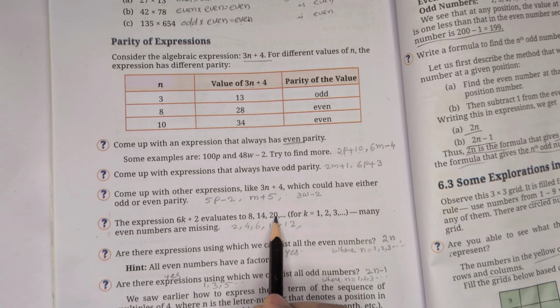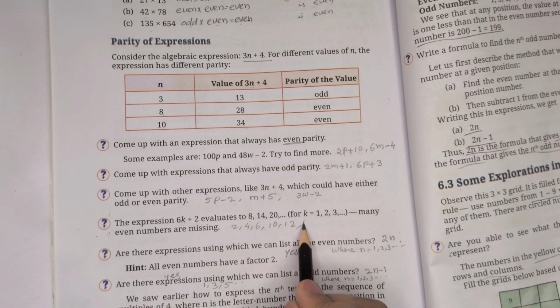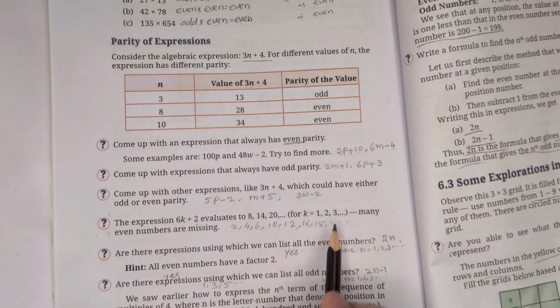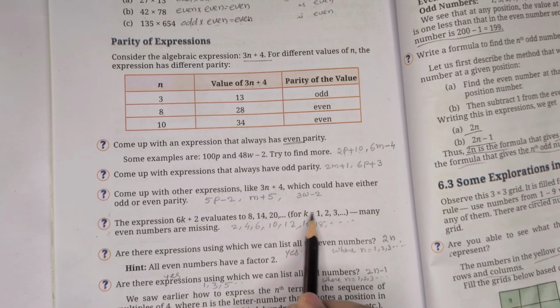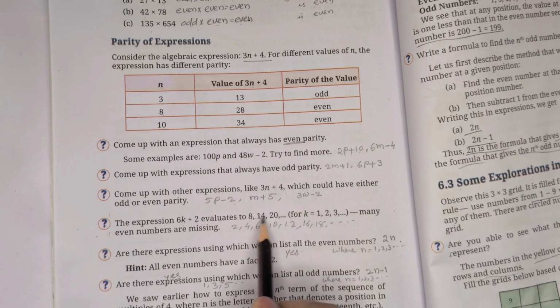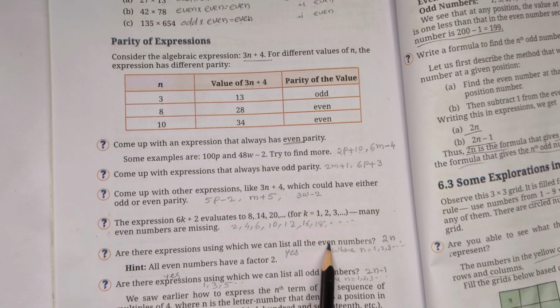Then after 14 comes 20; 16 and 18 are missing, etc. So this way, all even numbers are not there. In between, some are missing. Are there expressions using which we can list all even numbers?